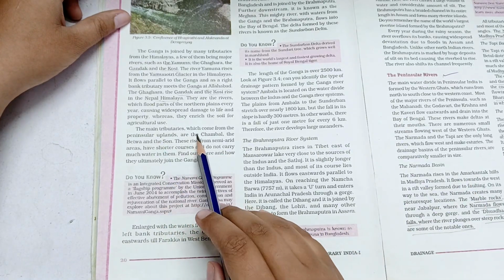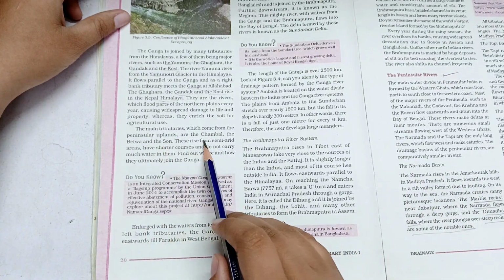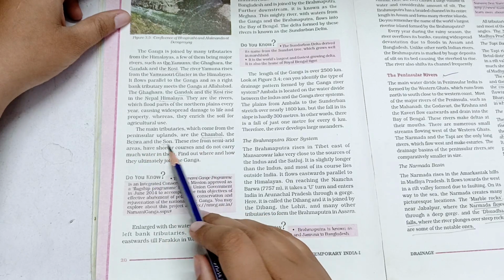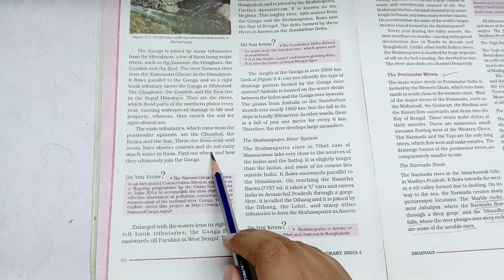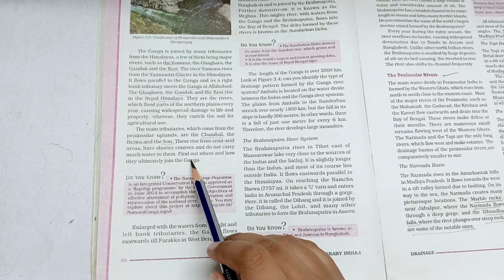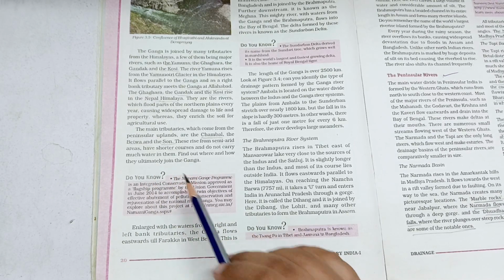The main tributaries which come from the peninsular uplands are the Chambal, the Betwa, and the Son. These rise from semi-arid areas, have shorter courses, and do not carry much water in them. Find out where and how they ultimately join the Ganga.